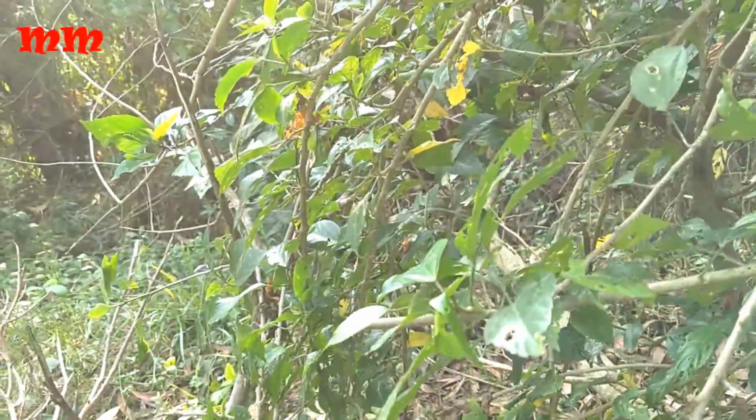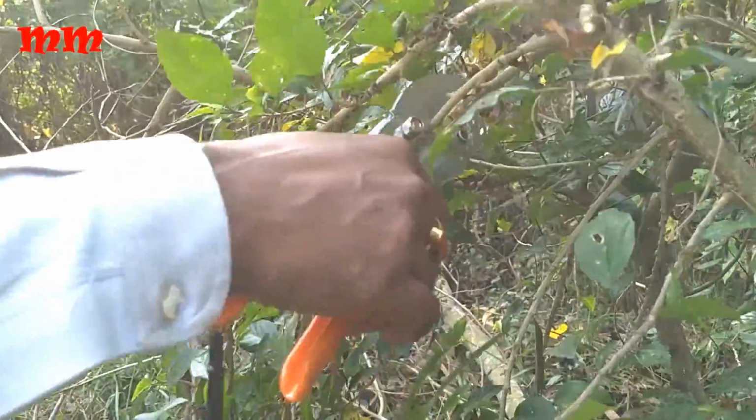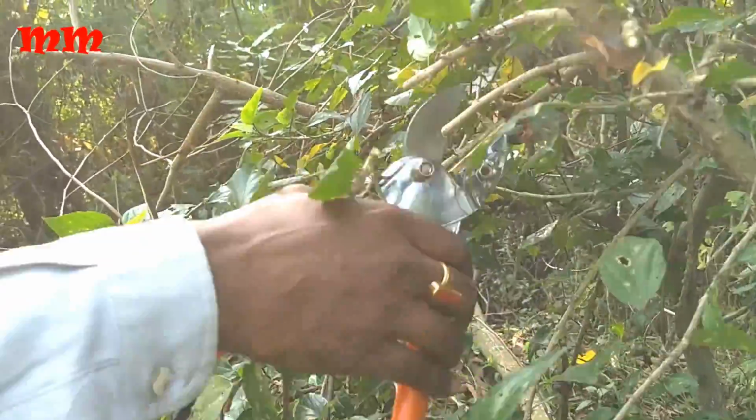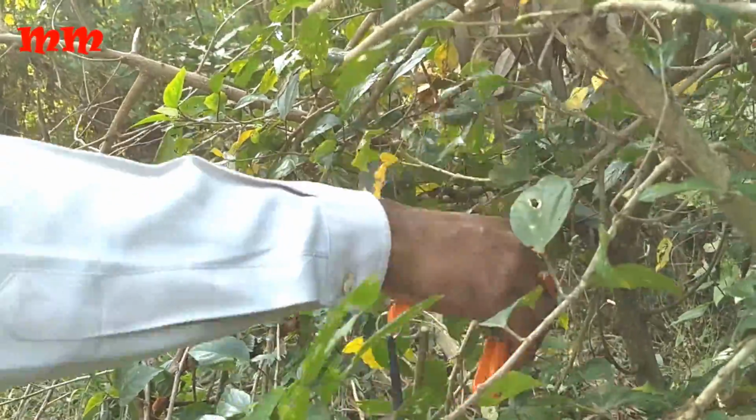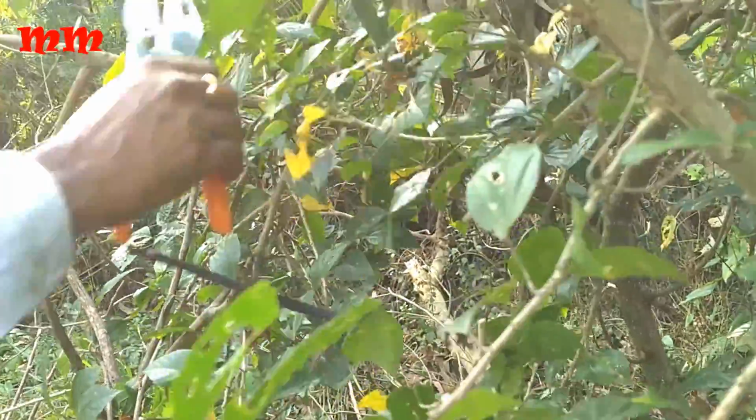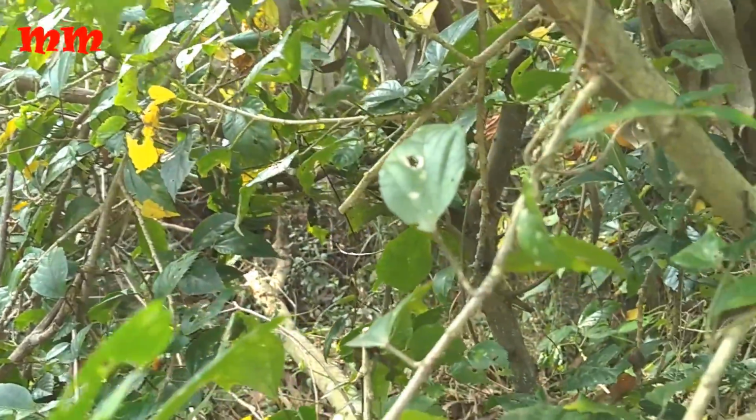I am going to the next part from here. Yes, there's a cutting this, and I am going to the next part. Yes, there's a cut actually.